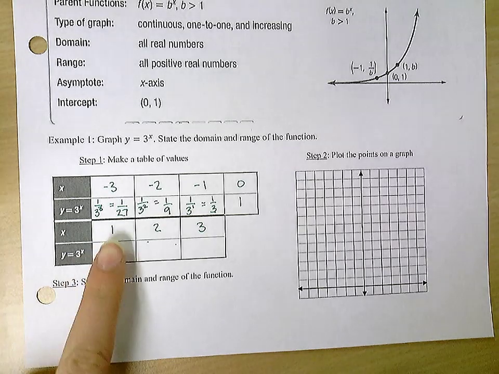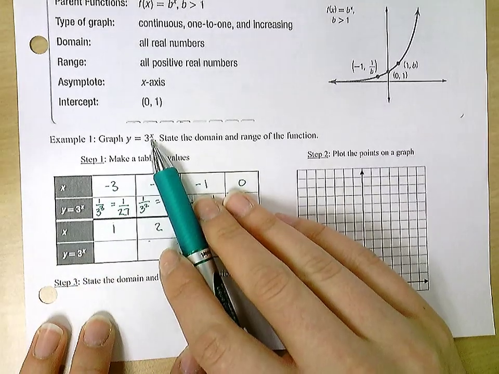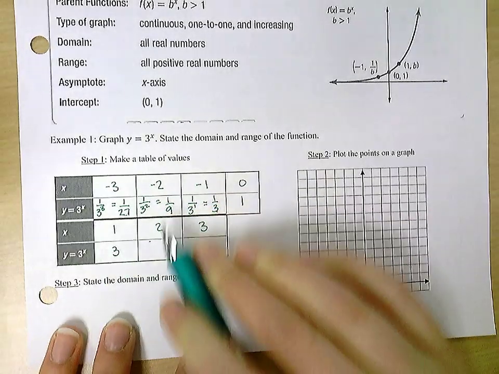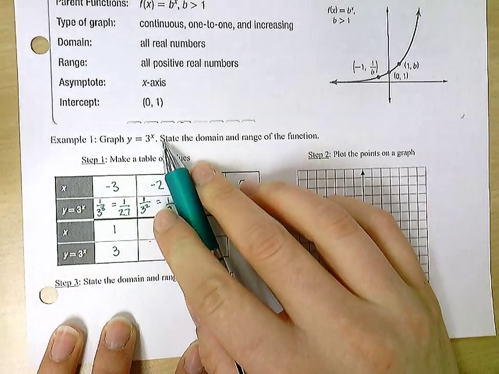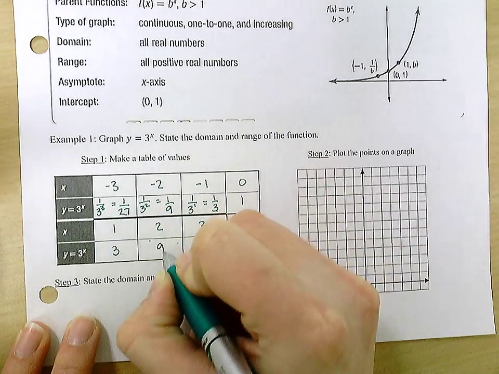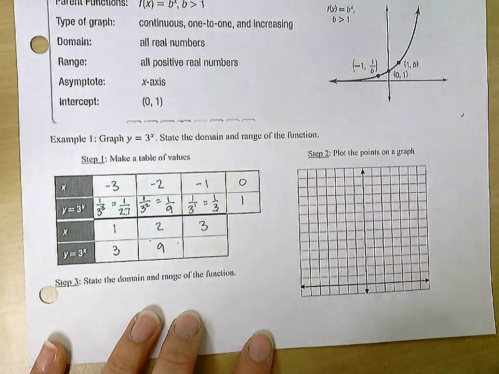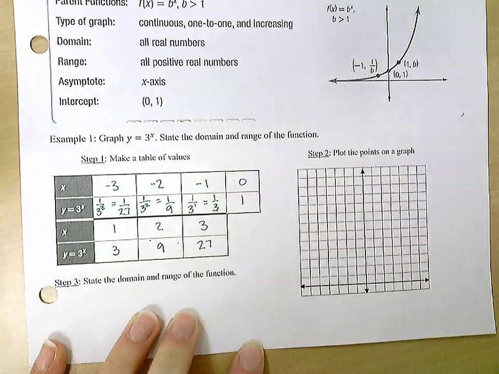Next, plugging in 1 for x, that will give me 3. Plugging in 2 for x, I would have 3 squared, which is 9. Plugging in 3 for x, I would have 3 cubed. That's 27.